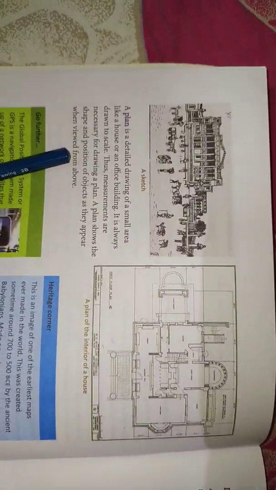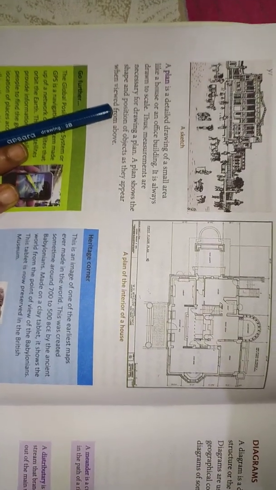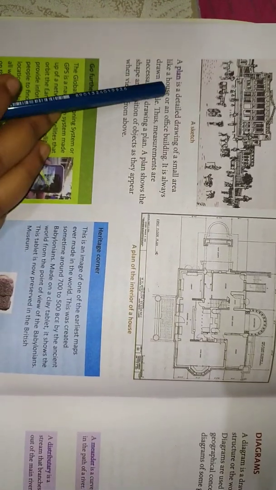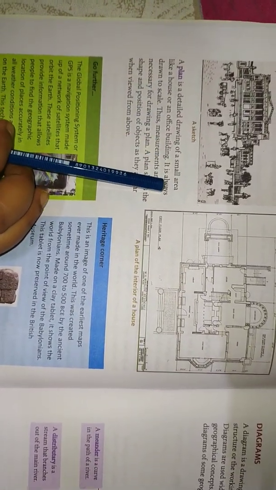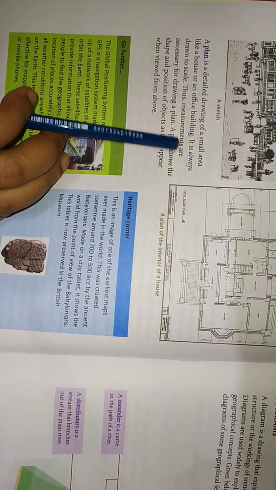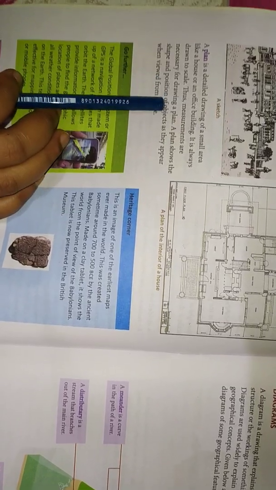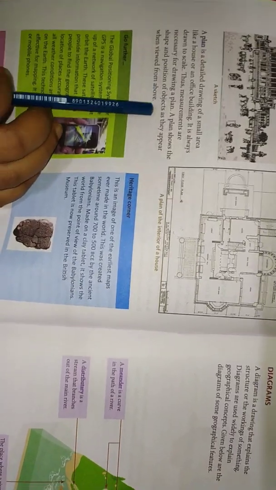What is a plan? Yesterday I discussed the scale, the varieties and types of scale, globe, map, etc. So today we will discuss what is a plan. A plan is a detailed drawing of a small area. Please underline, like a house or an office building. Not a big area, it's a small area. It is always drawn to scale, thus measurements are necessary for drawing a plan. A plan shows the shape and position of objects as they appear when viewed from above.